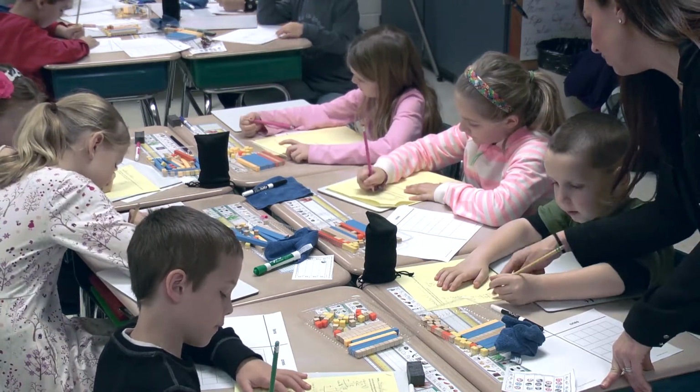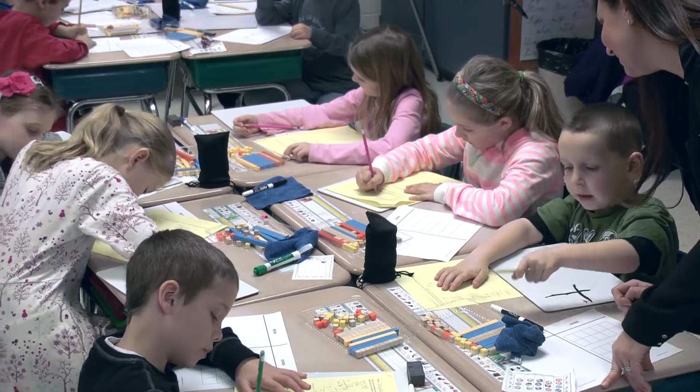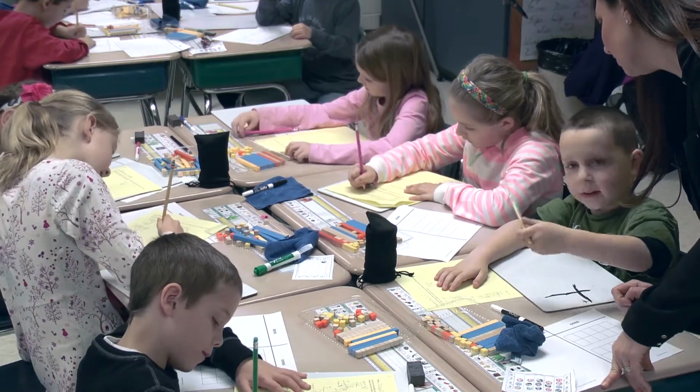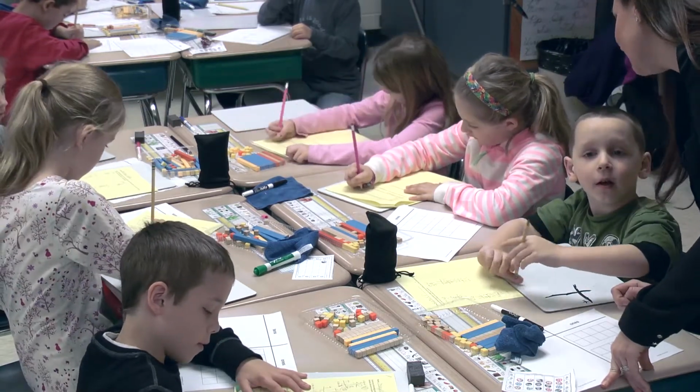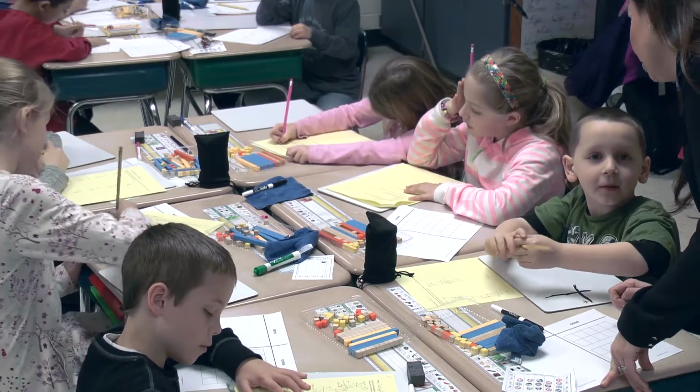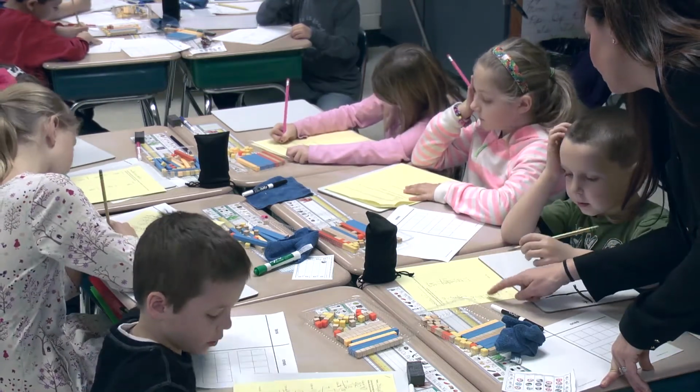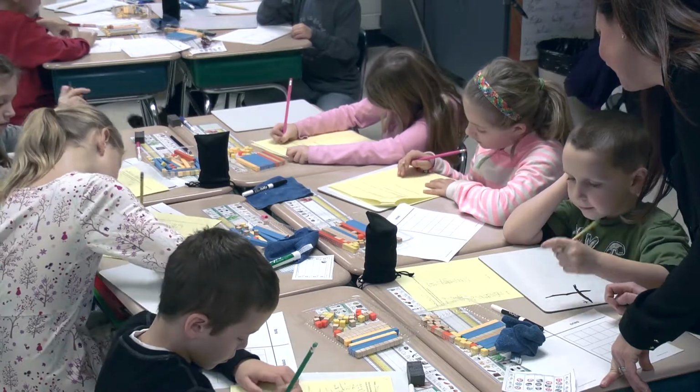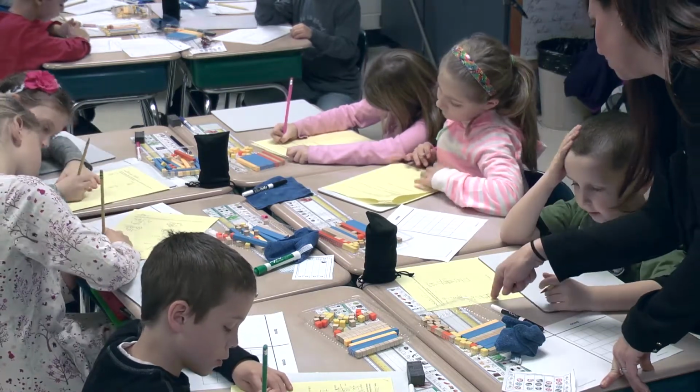12. Excellent. Why did you put the 1 there? It's 4 plus 8 is 12. And 12 has how many 10s, how many 1s? 1 10 and 2 1s. So the 2 1s stay in the 1's place and the 1 10 is regrouped to the 10's place. Excellent. So now what do you need to do? Add.